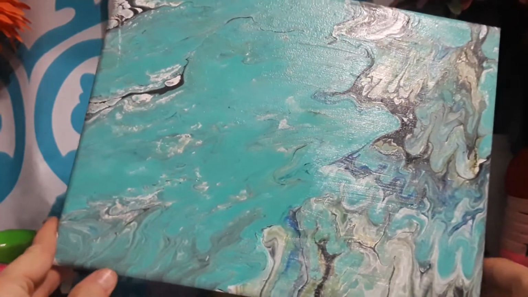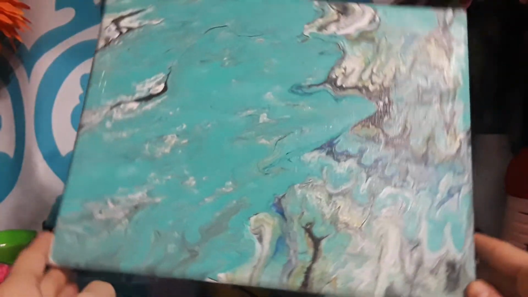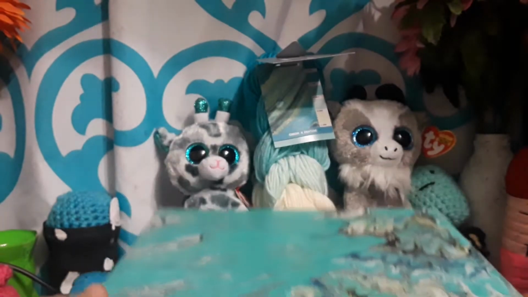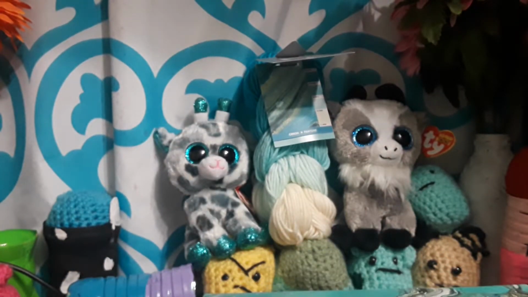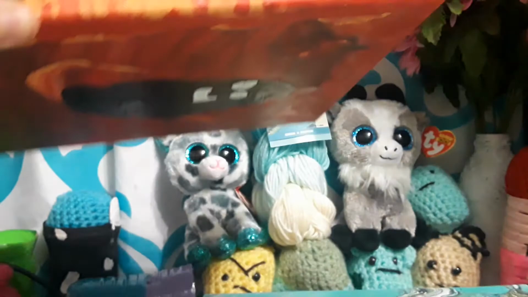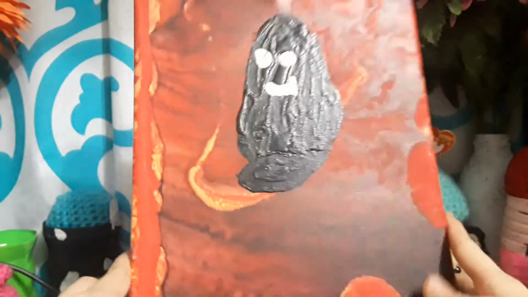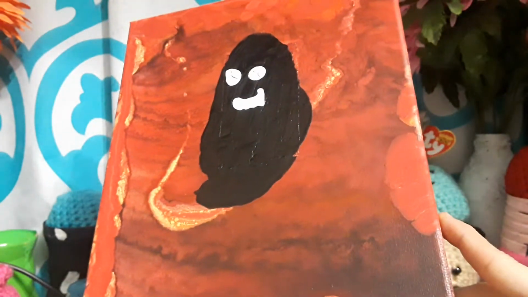Now I do put a gloss coat over it to protect it and keep it shiny. This one is one of my favorites. But if you wanted something with like a symbol, I did this one for Halloween. It's not the best, but hey. And I can do it both ways. Like that was that way. I did black, orange, and red here. And then I did a ghost.